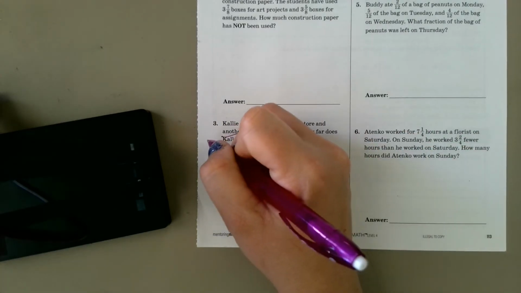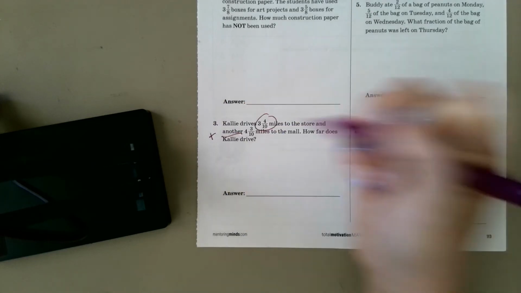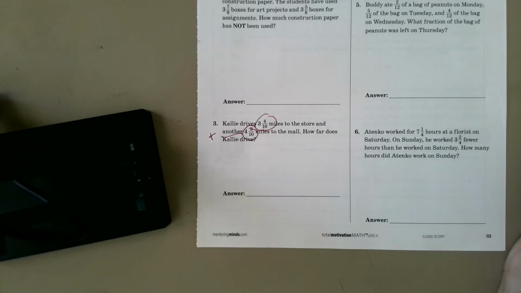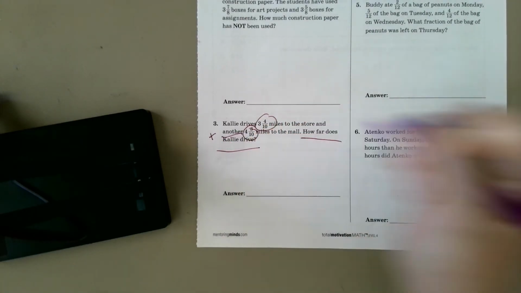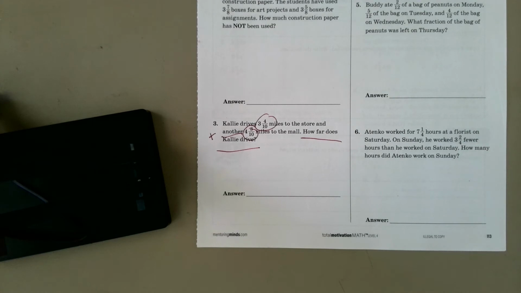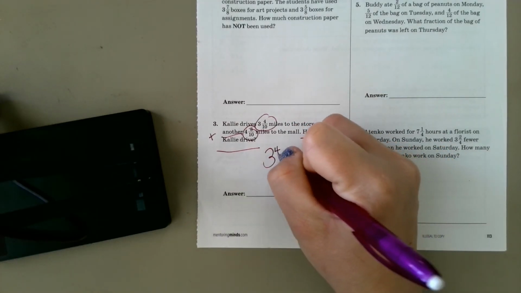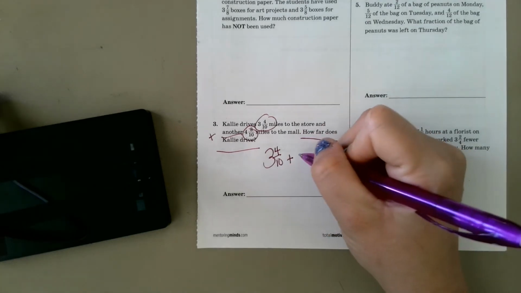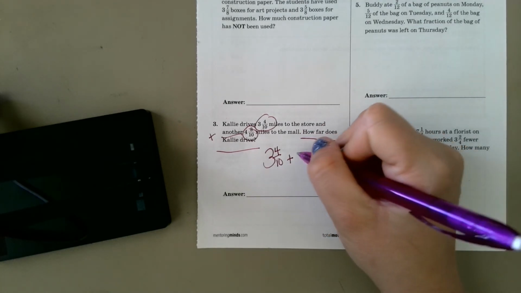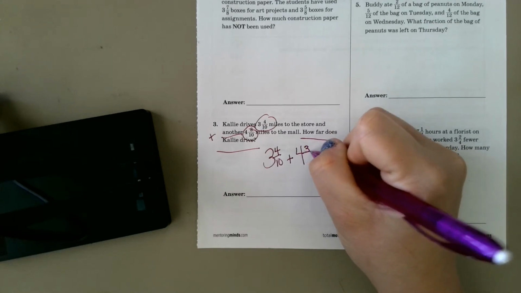So I'm probably going to be doing multiplying or adding. I'm thinking we're going to add, okay? 4 3/4 miles to the mall. The question says, how far does Callie drive? Okay, well, let's think about this. We're going to do 3 wholes, 3 4/10, plus 4 3/10, okay?